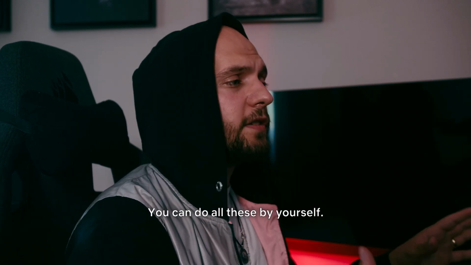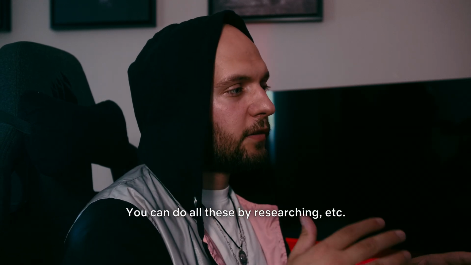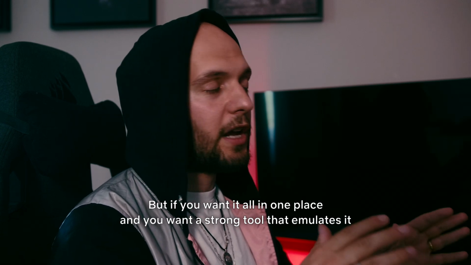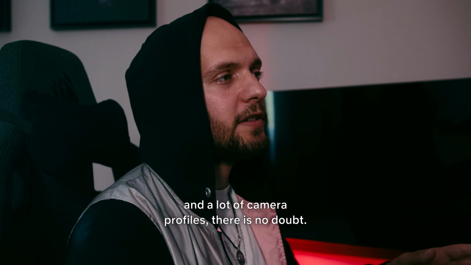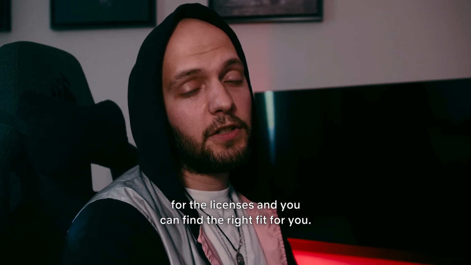You can do all these by yourself, you can do all these without a plugin, you can do all these by researching, etc. But if you want it all in one place and you want a strong tool that emulates it right the way it should, with a lot of film stock and a lot of camera profiles, there is no doubt.